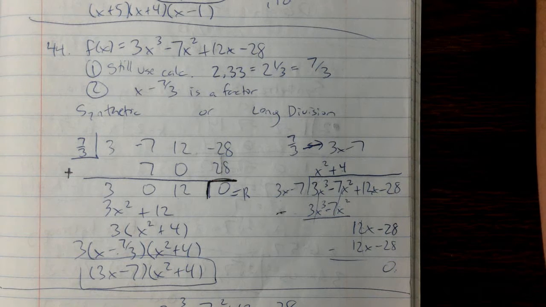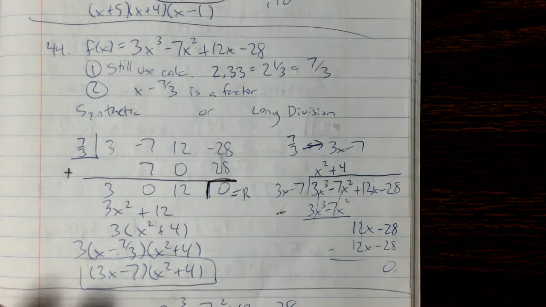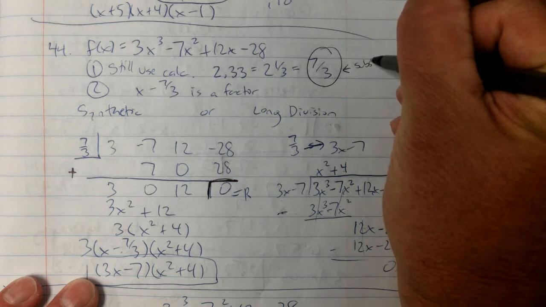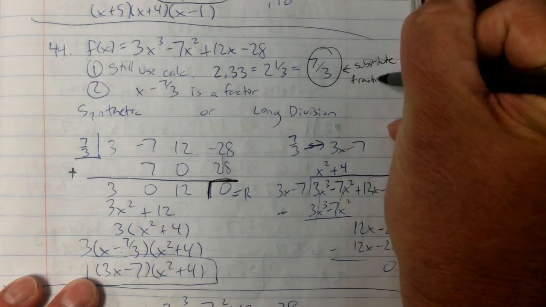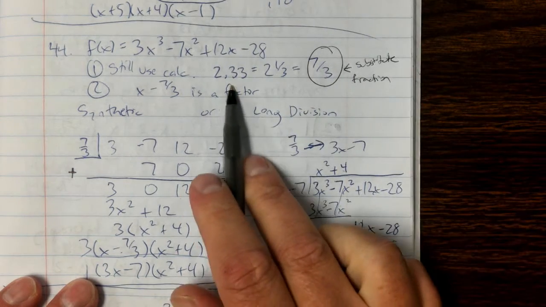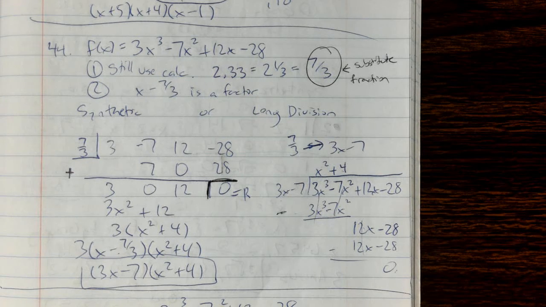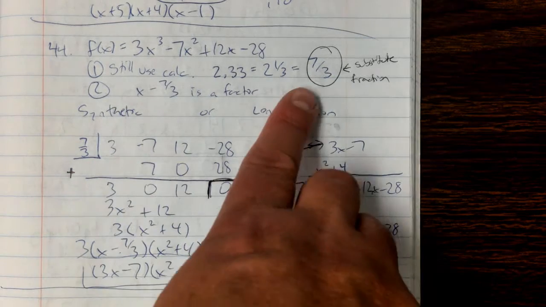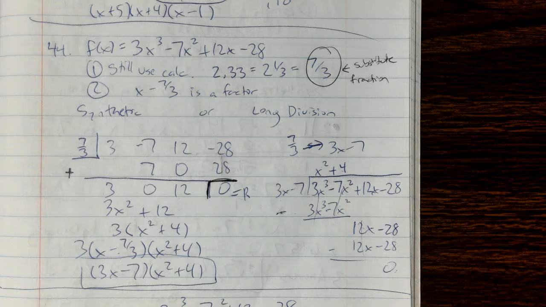Okay, so we resolved that. Whenever you're substituting it in, make sure you substitute in the fraction, because if you just do this rounded thing, it's not going to work perfectly. What we need to watch out for is the sign. If we have positive 7/3, we'd have to do negative 7/3 here.